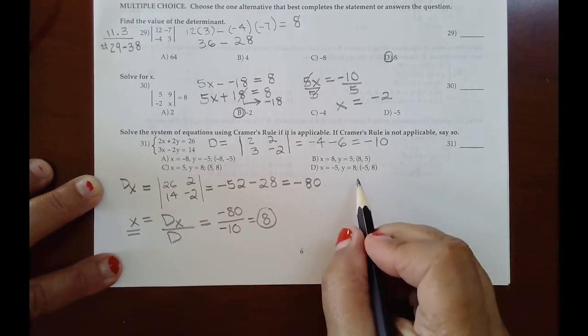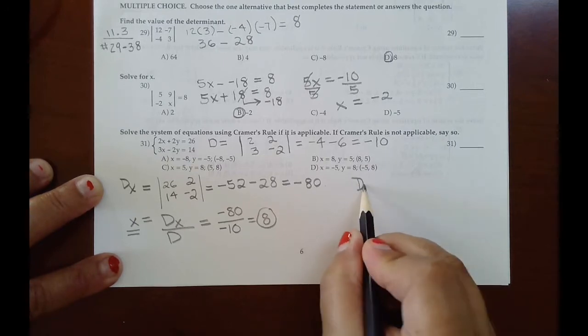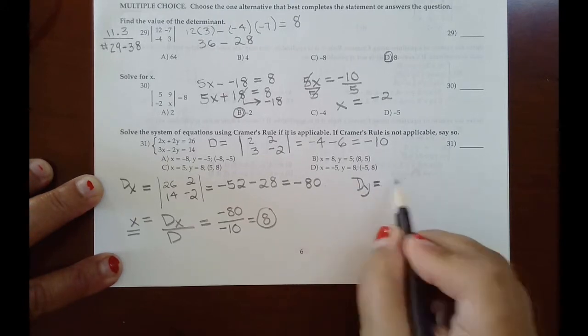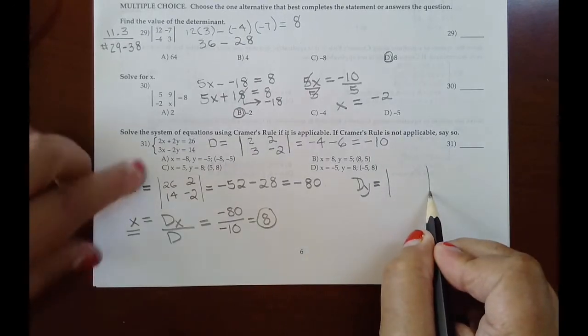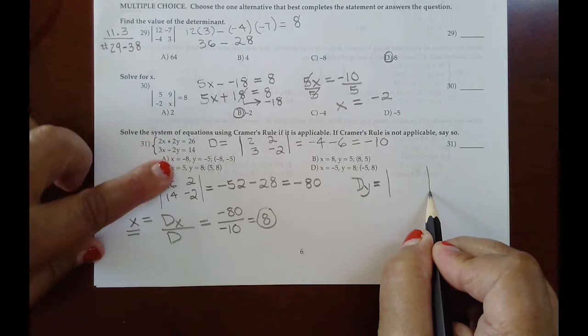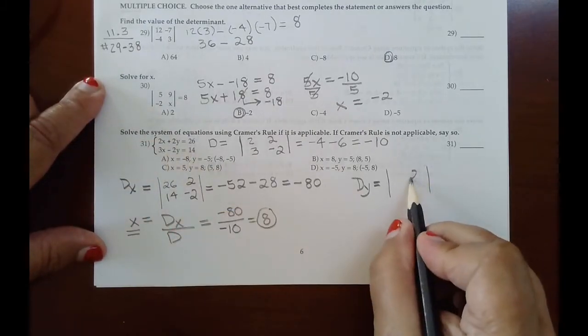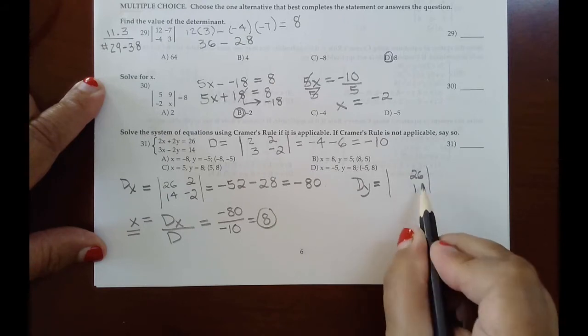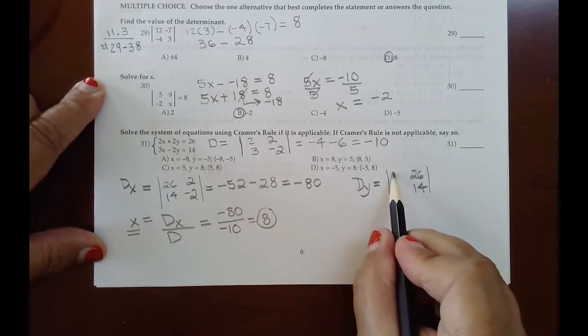Okay, when we go to find the y value, we need to find the d sub y determinant first, and that is just the determinant of values where the y coefficients, the 2 and the negative 2, are replaced by the 26 and the 14, where the x coefficients remain the same.